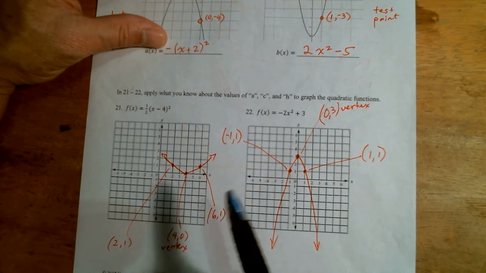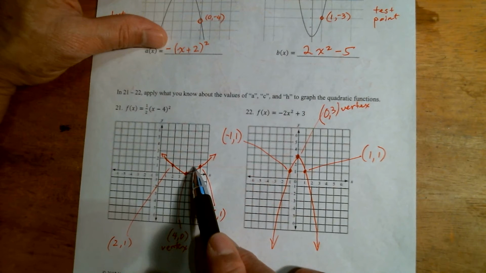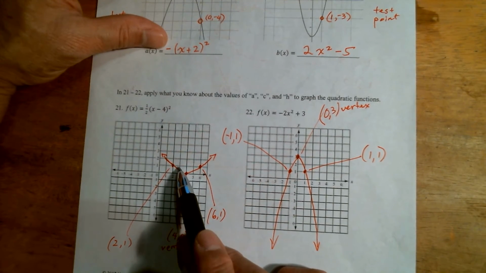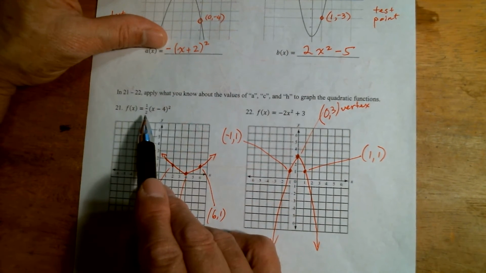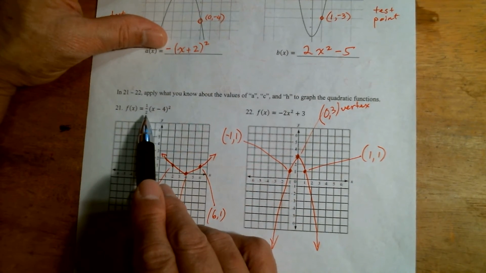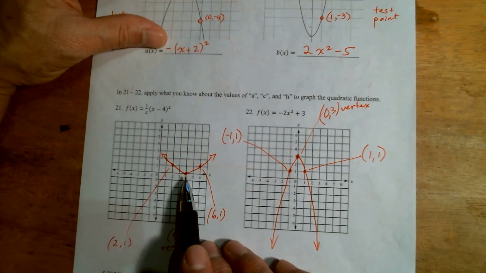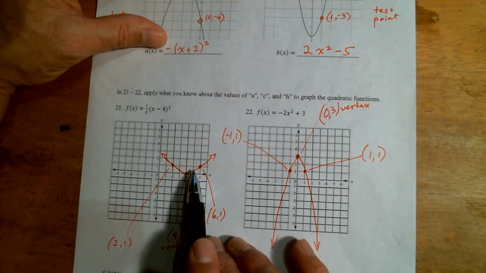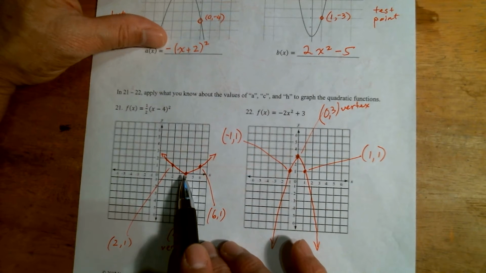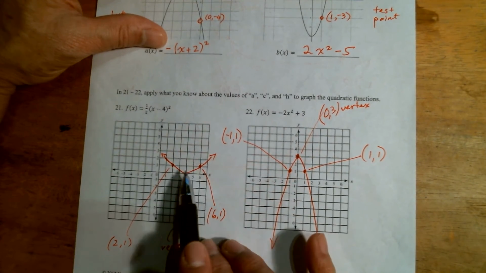Normally, your parent function would be utilizing that point there and that point there. But because for each unit of x, you go up only 1/2 of the y, I placed the points there, these two.